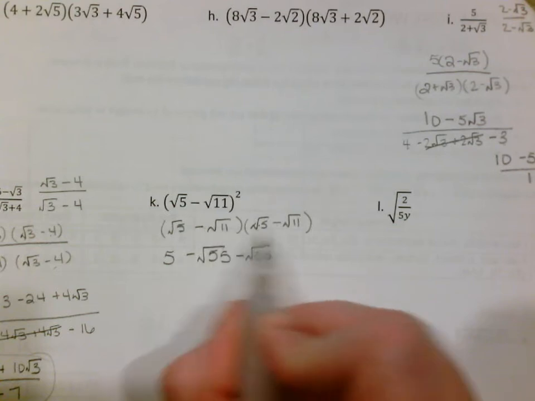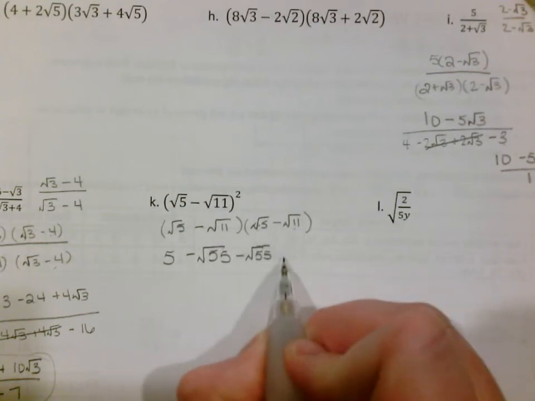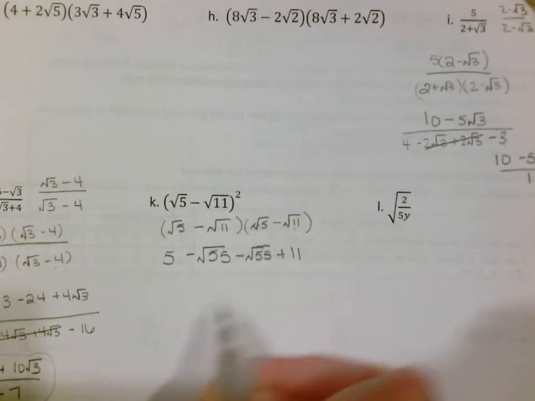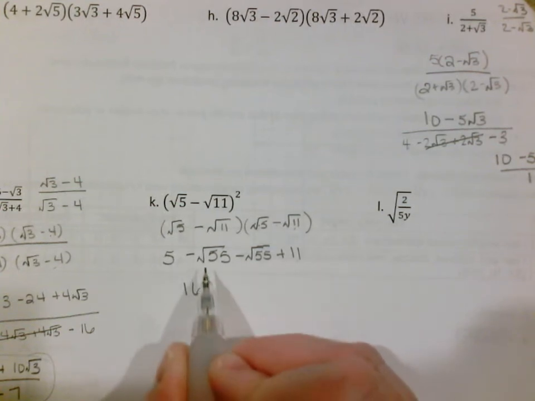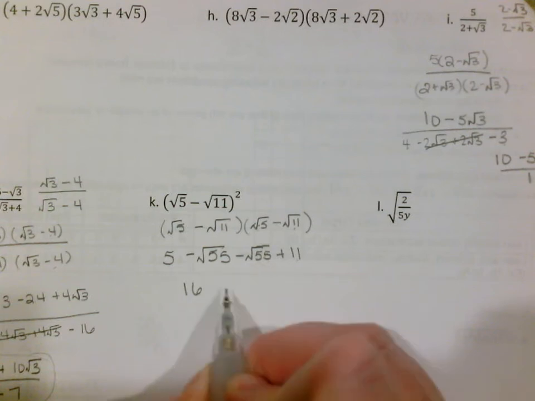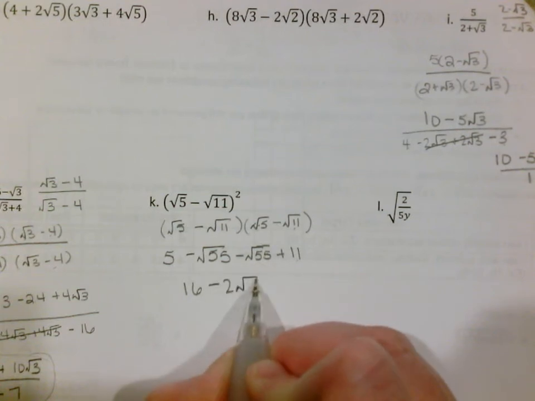And then a negative square root times a negative square root of 11 is going to be a positive 11. So this becomes 5 plus 11, which is 16. 2 square roots of 55 is a minus 2 root 55.